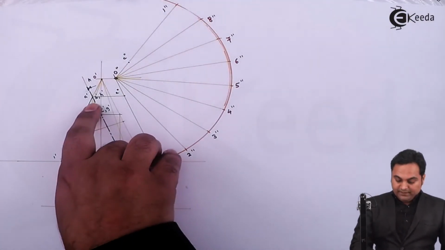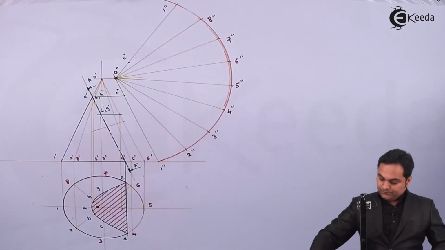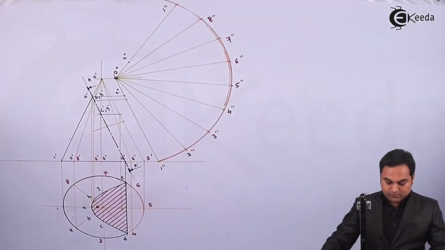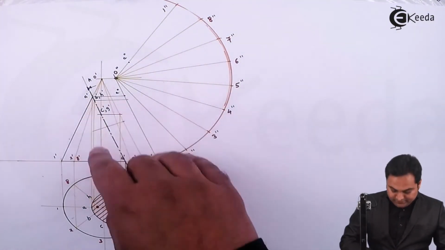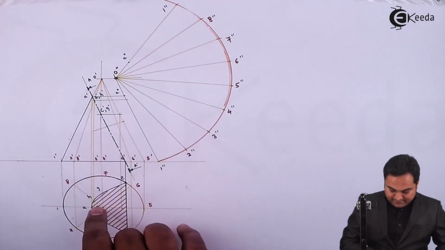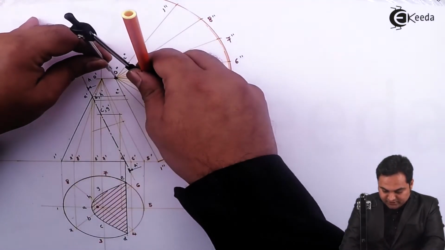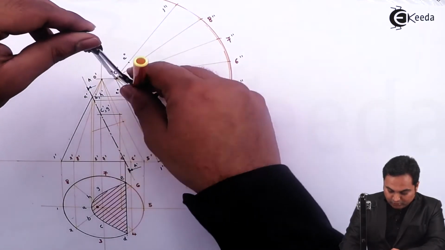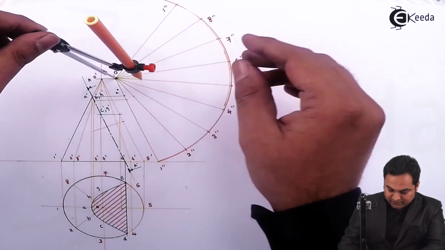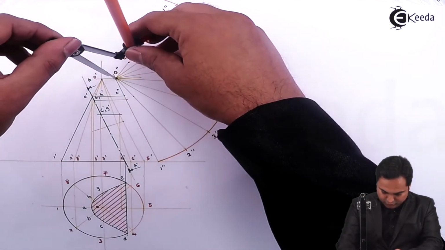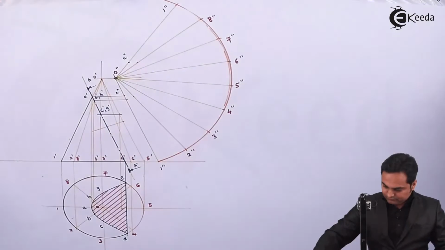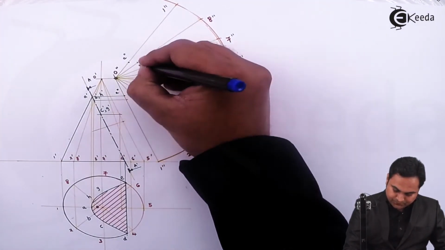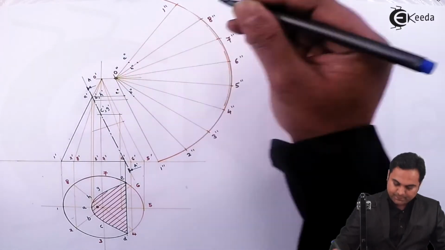Then for B and H, plotting a light horizontal line. Point B, as I have explained, is on generator O to 2, and H is on O to 8. So measuring the same radius and marking on O to 2, O double dash 2 double dash and O double dash 8 double dash. So here we have B double dash and H double dash.